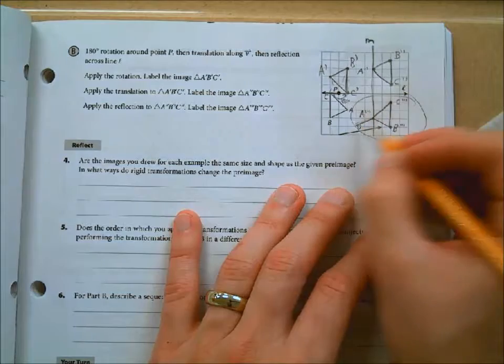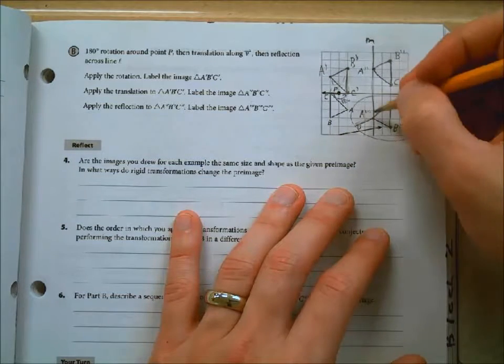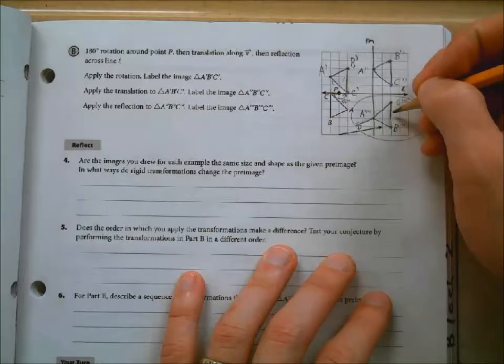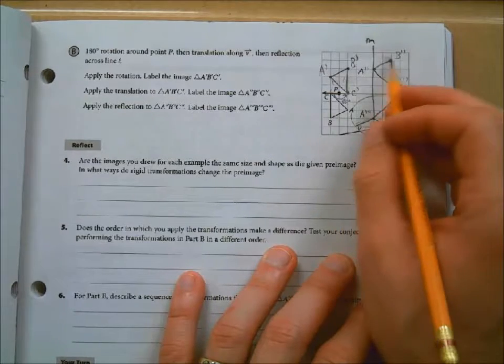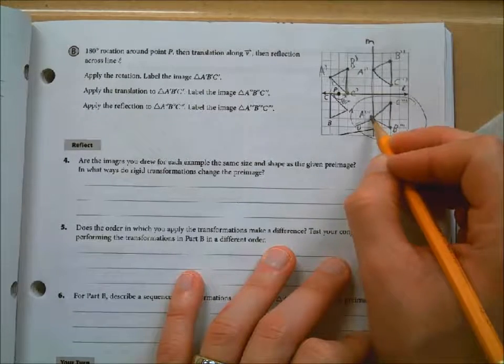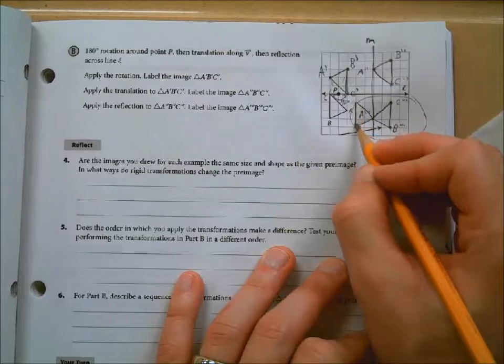Prime prime, not prime prime. Wouldn't you reflect prime prime, not prime prime? Well, I see what you're saying. I could reflect this one. I'm going to reflect the final one here, though. And so that would result in something that looks like this. Okay, so I've got this shape.